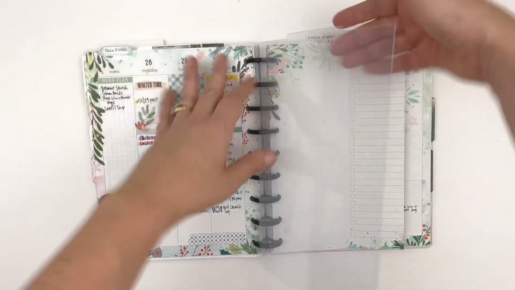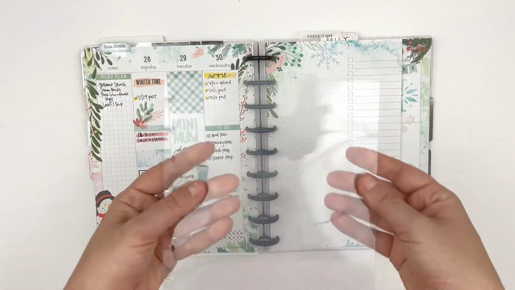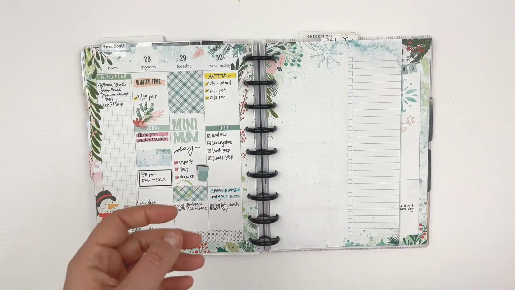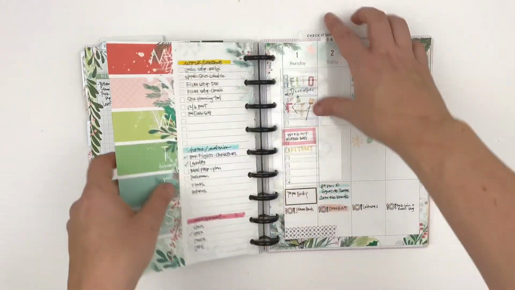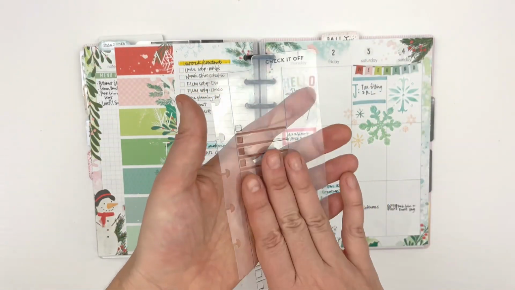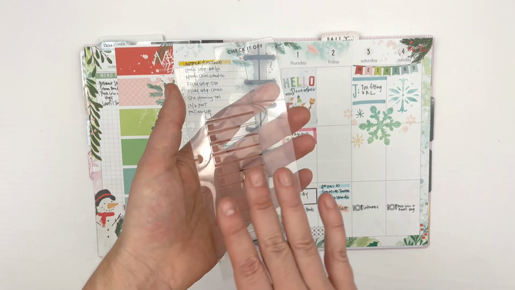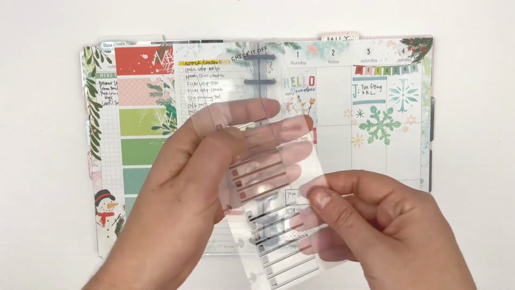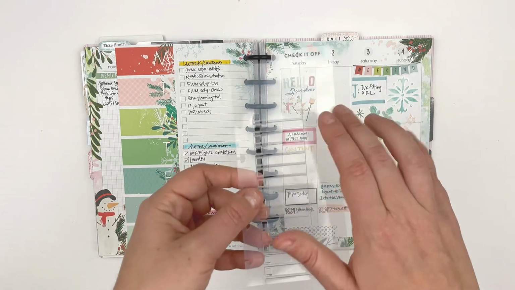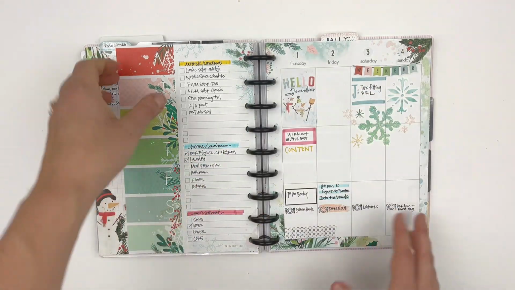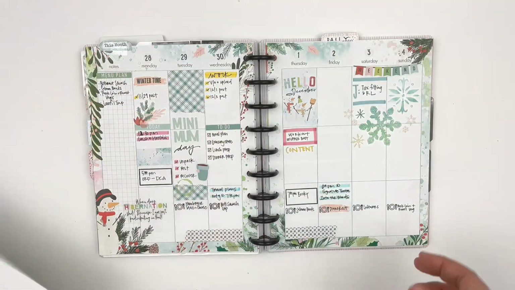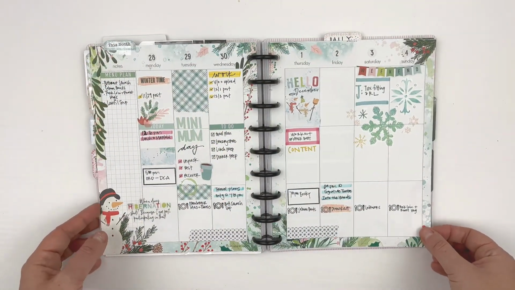And I'm going to take out this, I think this came with an actual planner, and I don't remember which one. Somebody asked in another video about this, and it is a very old Happy Planner stencil. And there are lots of these out there. I'm just not sure this one's still available. Here's what my weekly looks like so far.